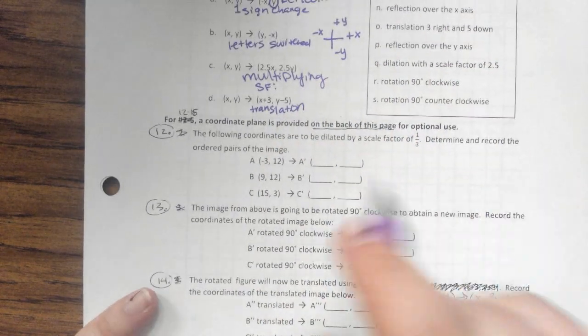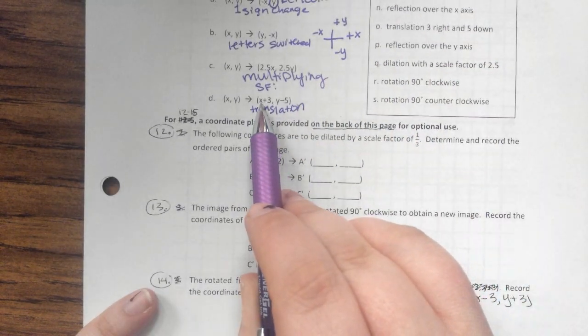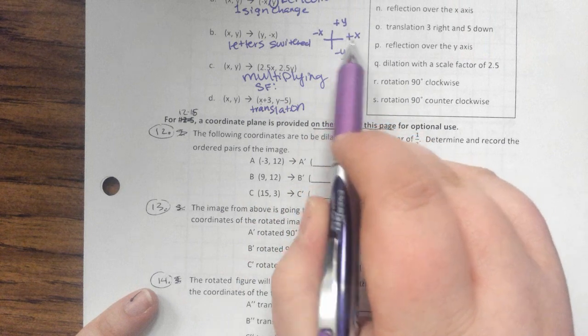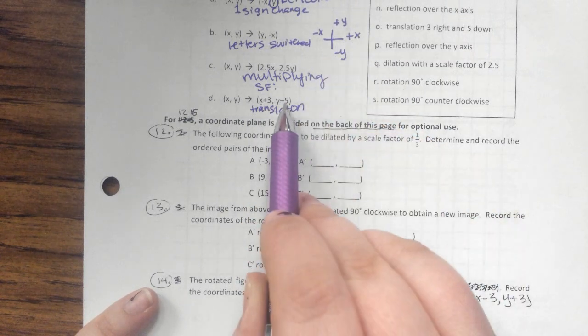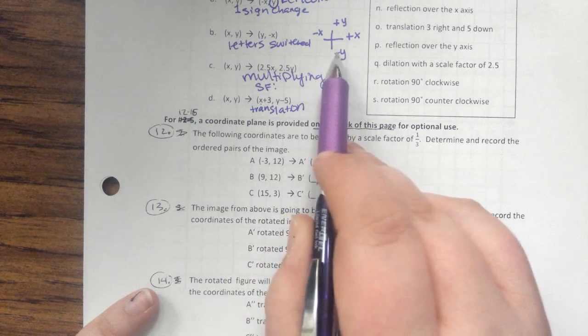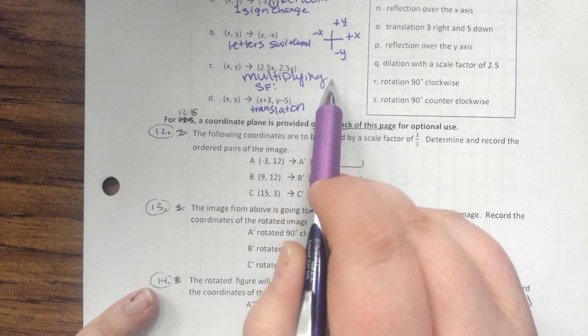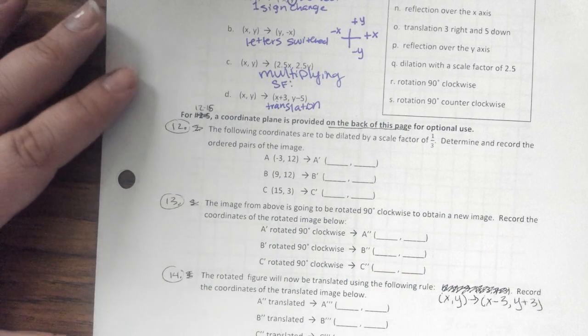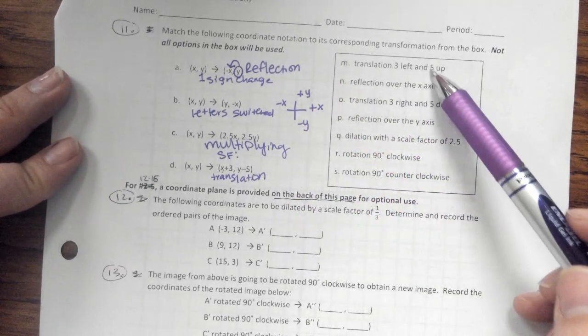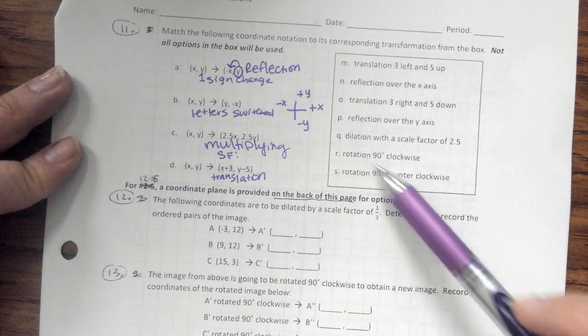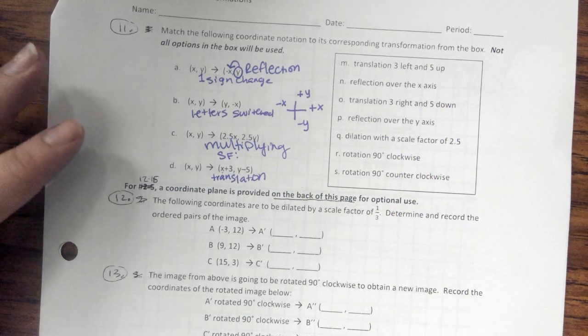Think about on your labeled axis, if you were going to have x plus 3. X plus is on the right, so you're moving right 3, and then think about where y minus is and what it would mean to have y minus 5 as you add or subtract to y. So you'll just match these transformations that we talked about to the letters M through S. Okay.